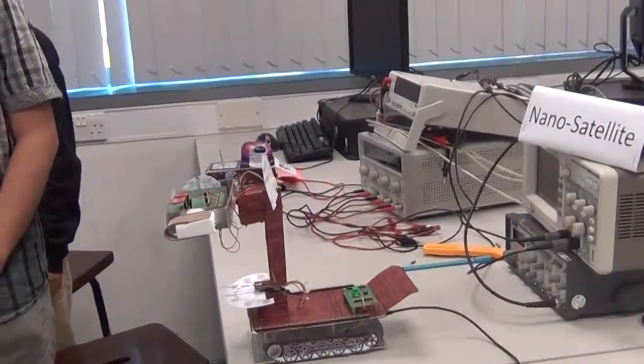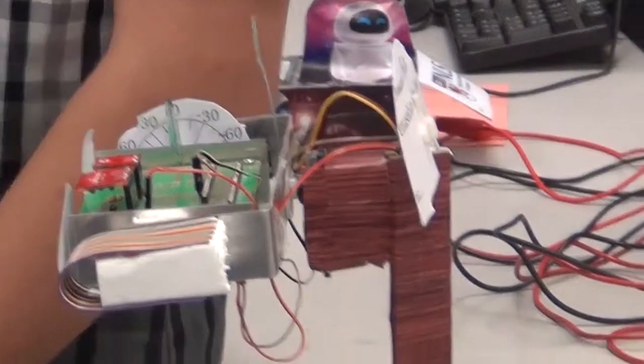Today we are going to present to you our nano-satellite attitude determination and control system. We are doing this project because of the rising popularity of nano-satellites. We model the nano-satellite in three parts: one is the ground station, communication in between, and the nano-satellite itself. Our focus will be on our attitude determination and control system.